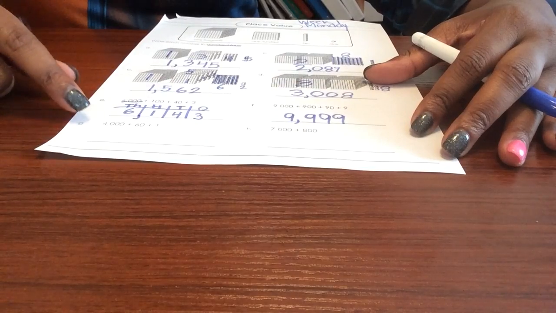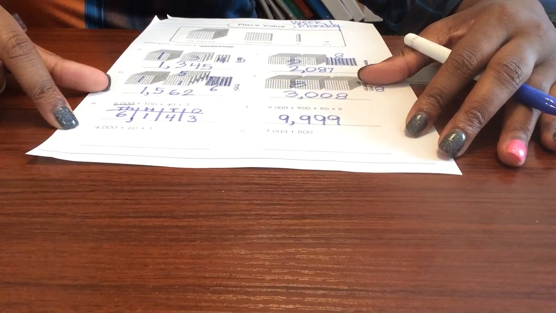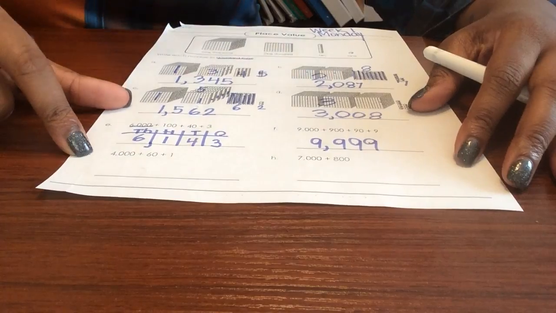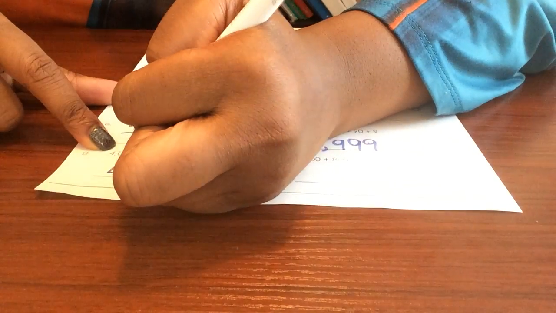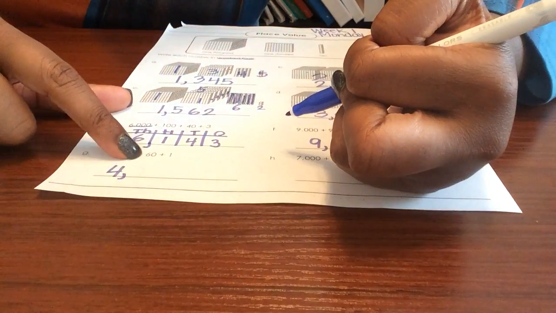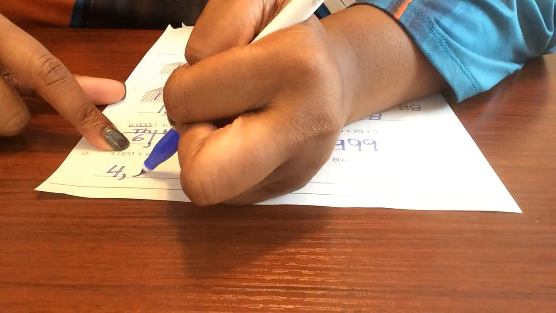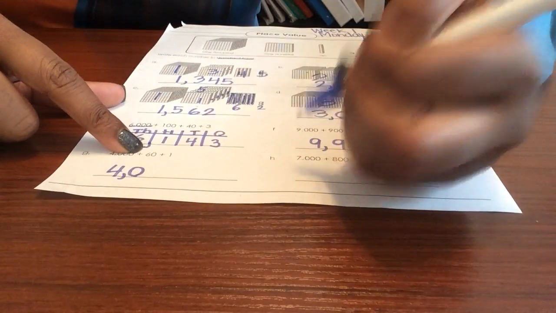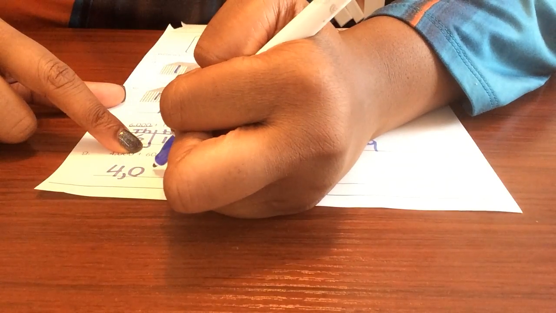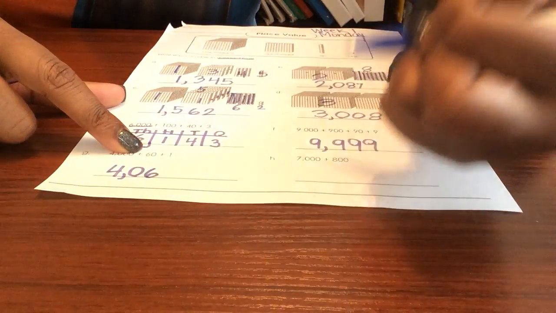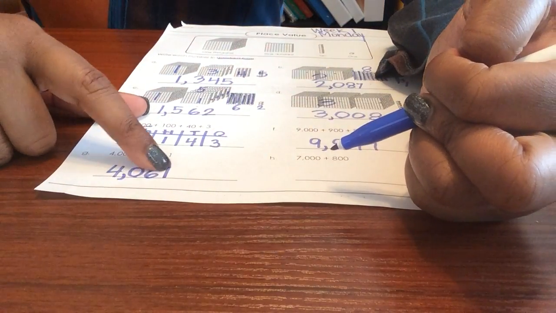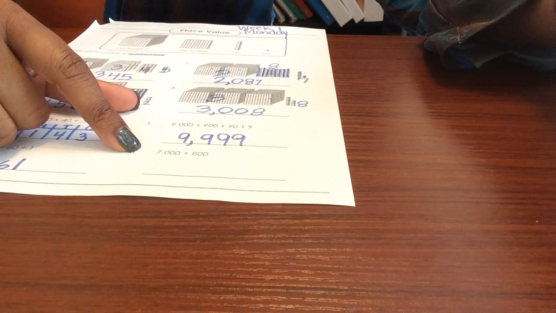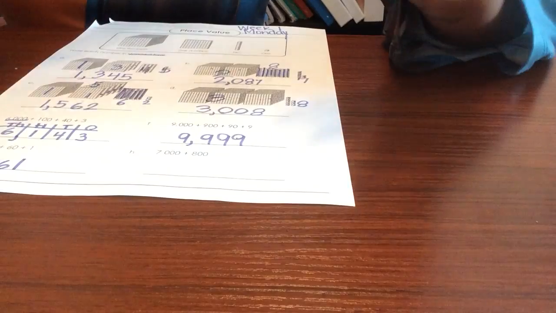Looking at letter G. There you go. We have 4 in the thousands place, 4,000. Hundreds place is next, but there's nothing, so I put a 0. Tens place is next, 60, 6 tens, so I'm going to put a 6, and a 1. That number is 4,061. Last one is letter H.